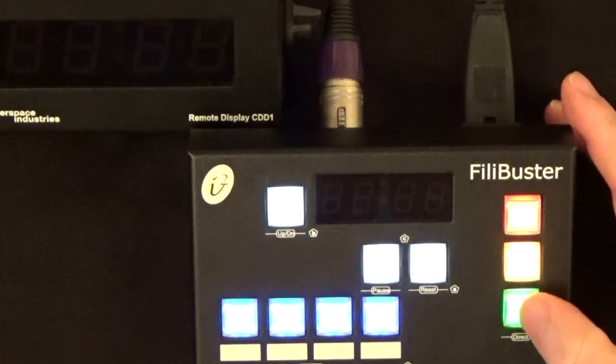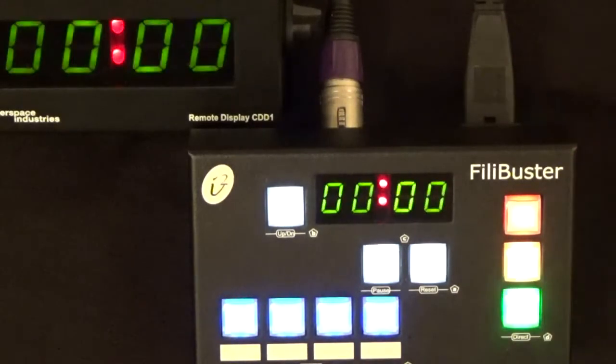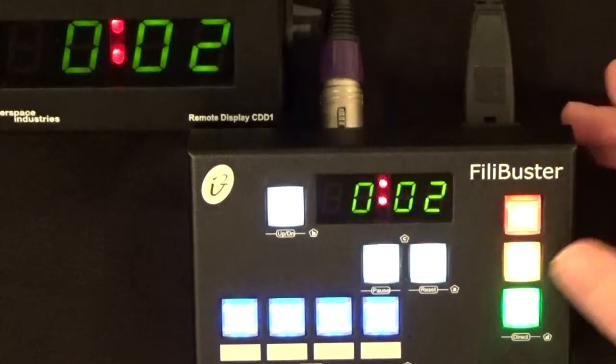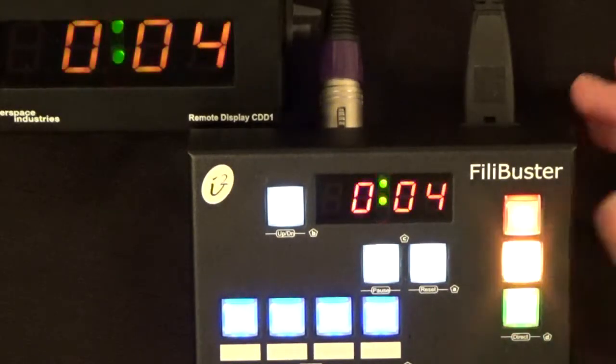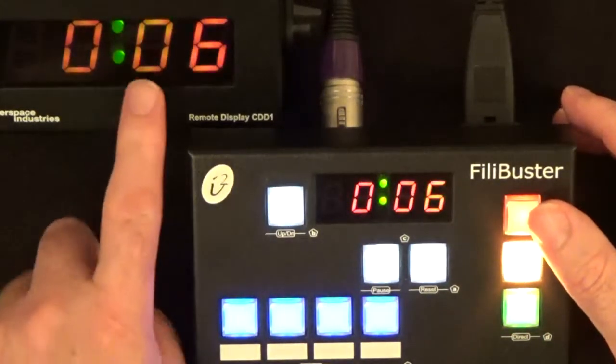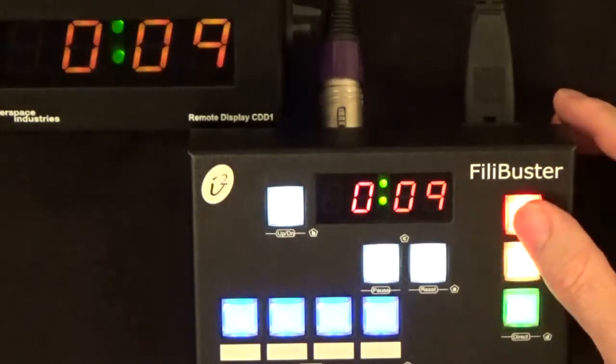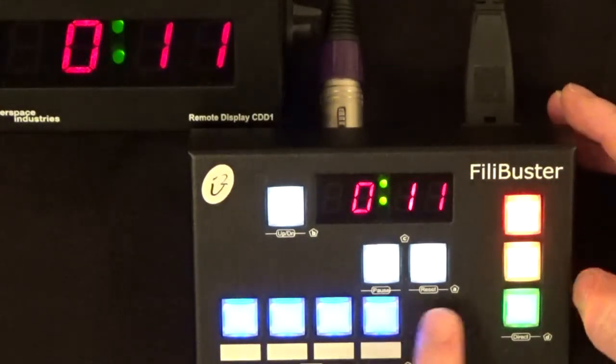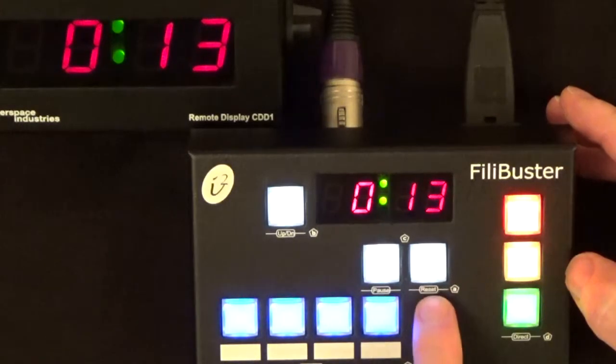It can be used quickly as a stopwatch. If you hit a button, the time will increment quite quickly just using these buttons, and you can select what colour you want the display to end up being, as you can see here. To reset it, you just hit the button that says reset.